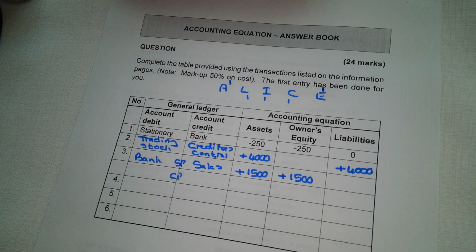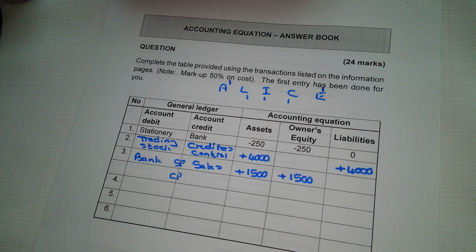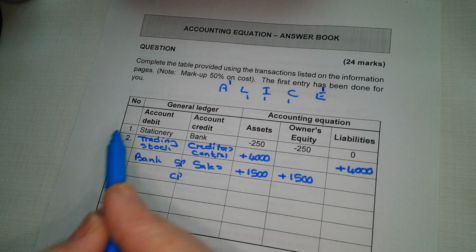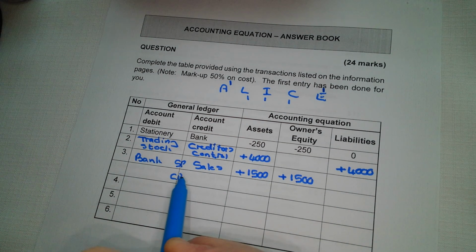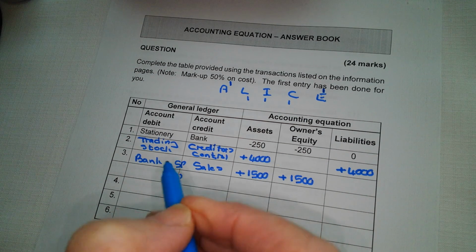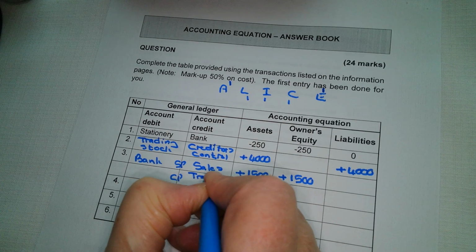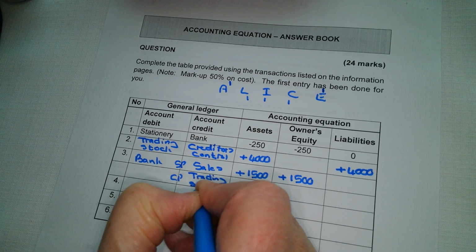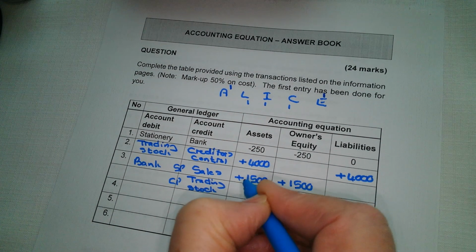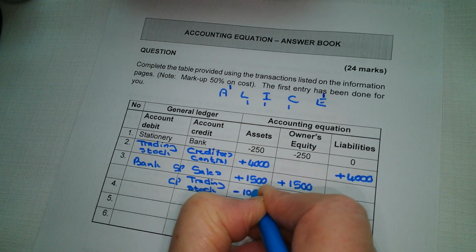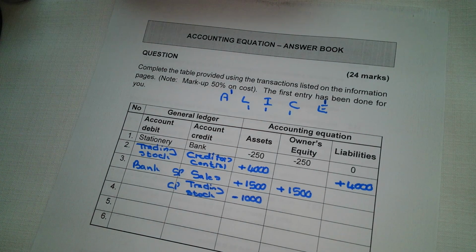Okay, at the cost price, the one entry must be cost of sales, and we are taking things from the shelves, and all the stock on the shelves is called my trading stock. So now I have less trading stock. Assets increase on the debit side, decrease on the credit side. So if I have less trading stock, it means that I must credit my trading stock account to indicate that the amount of stock decreased. We calculated that this amount is 1,000 rand, so that means we've got less assets because the stock decreased.